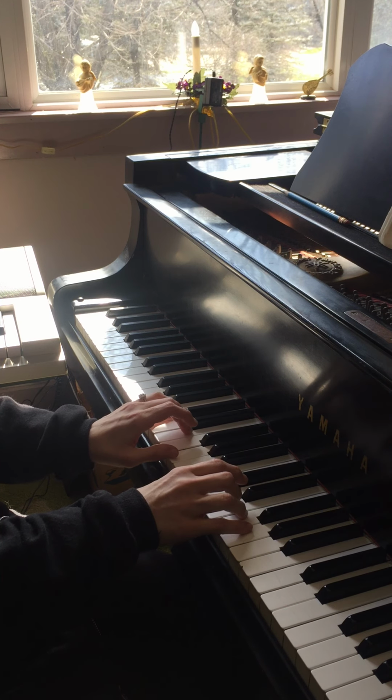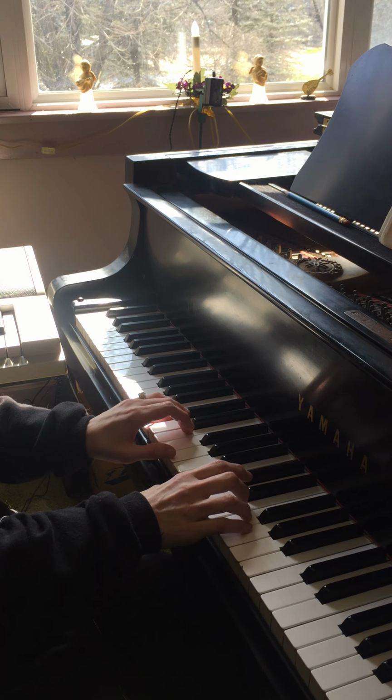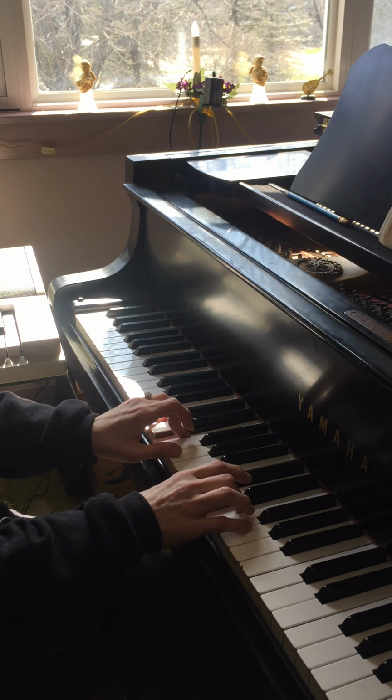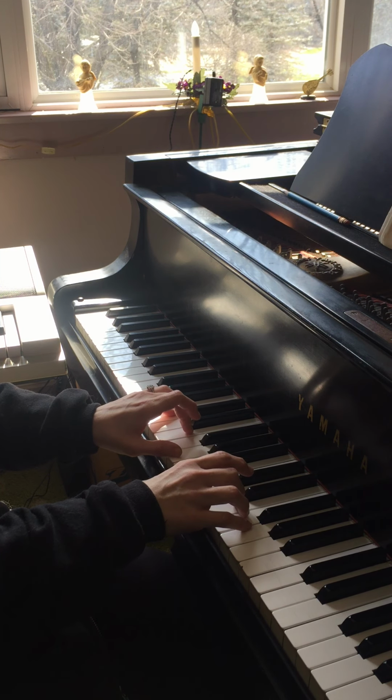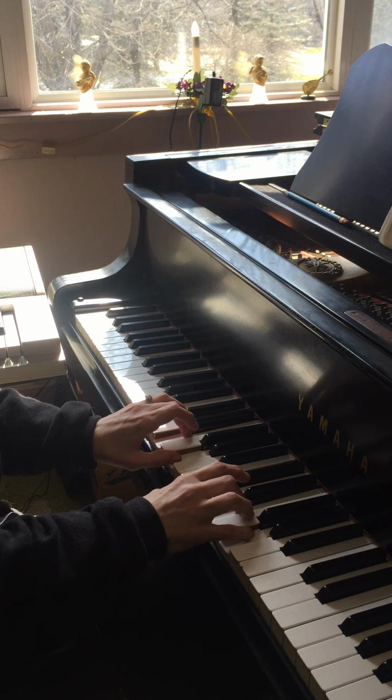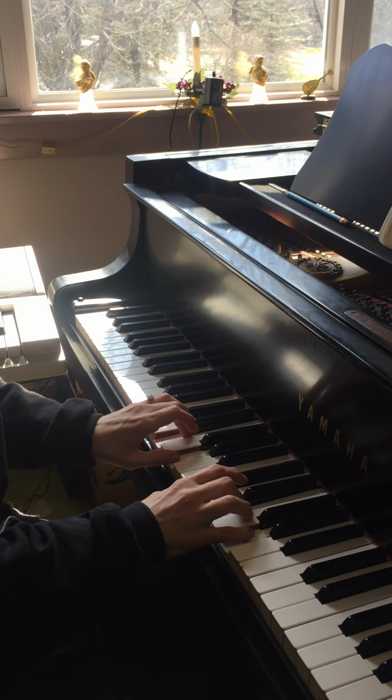Now let's try that together. C, G, lift it and press it down. C chord. Yay, you played a C chord.